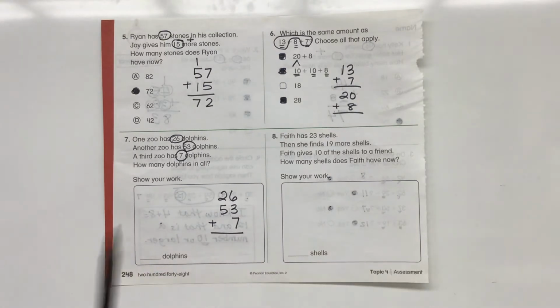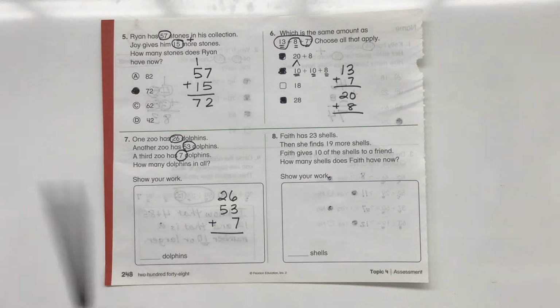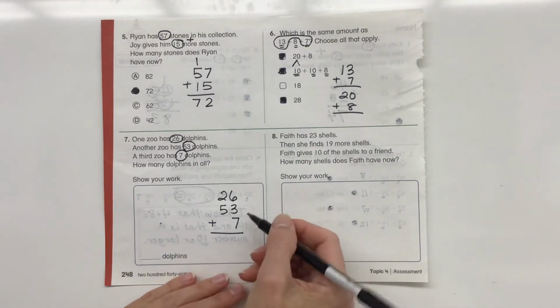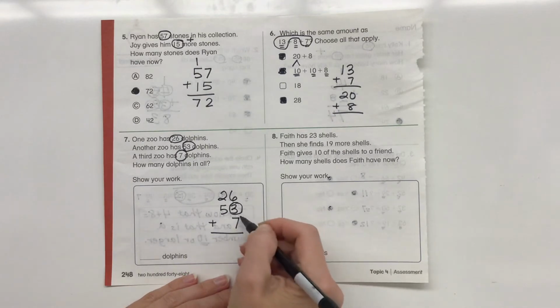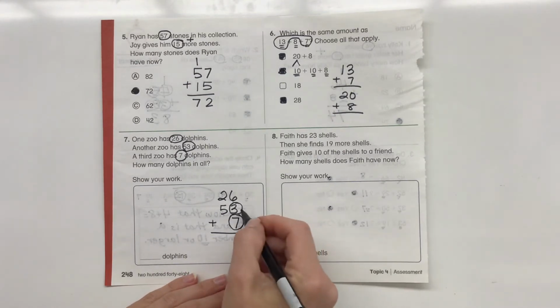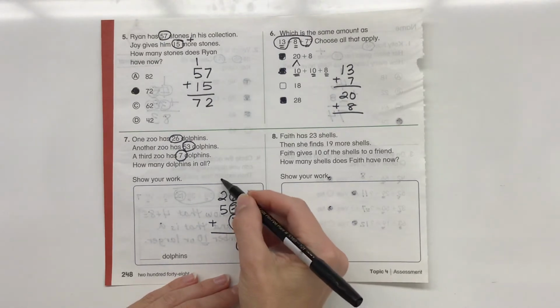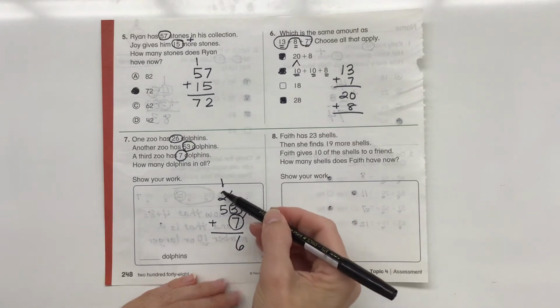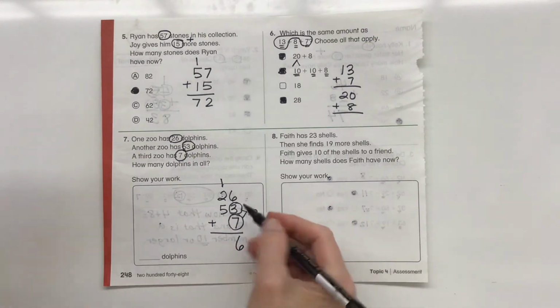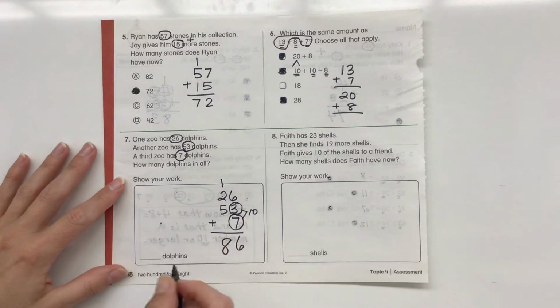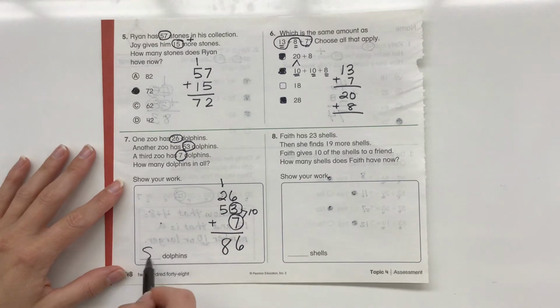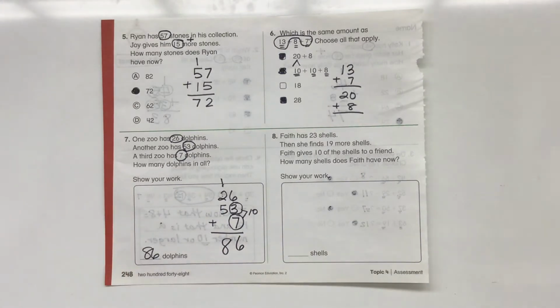Now, it's important on this one that we have our ones lined up, okay? And then, look, I can make a 10. 3 plus 7 equals 10. 10 plus 6 is 16. 6 in the ones place. Regroup that bundle. 1 plus 2 is 3, plus 5 is 8. So they have a total of 86 dolphins.